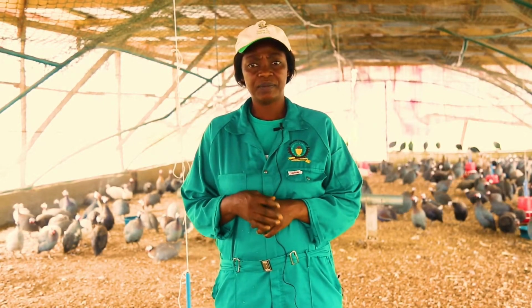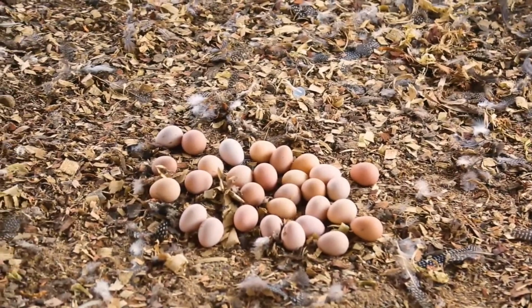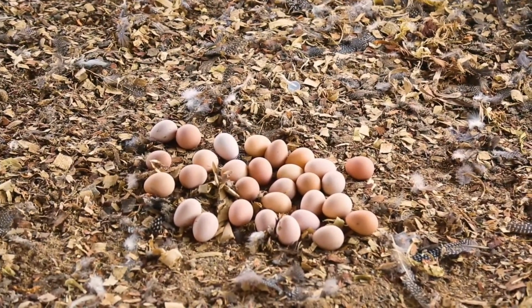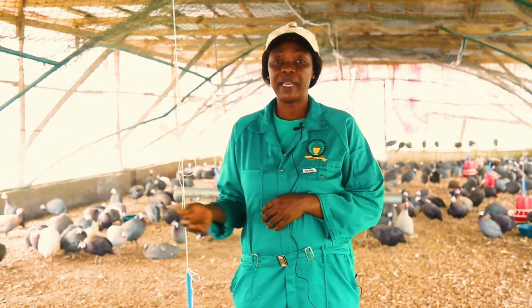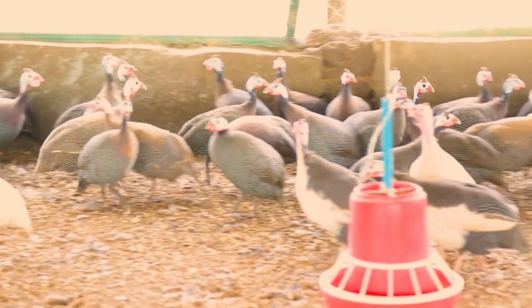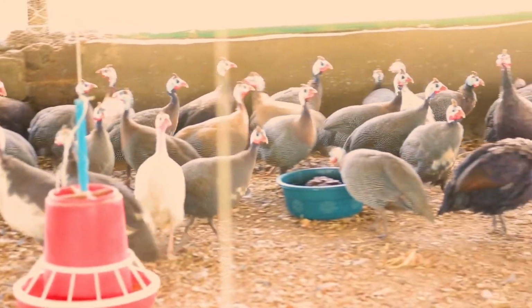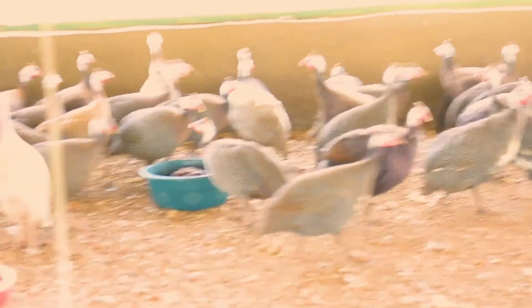Aside from the meat, the egg is another product that is useful to everybody that consumes it. Then another product from this animal that can be of benefit is the droppings. The droppings can be a source of organic manure for enrichment of infertile soil.